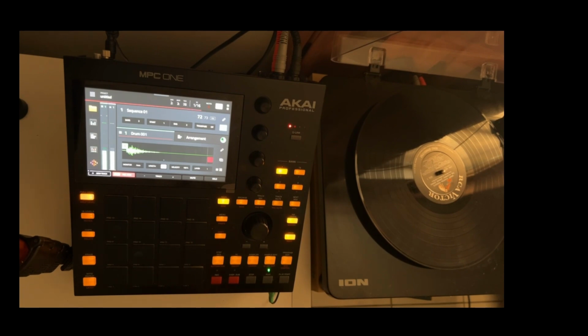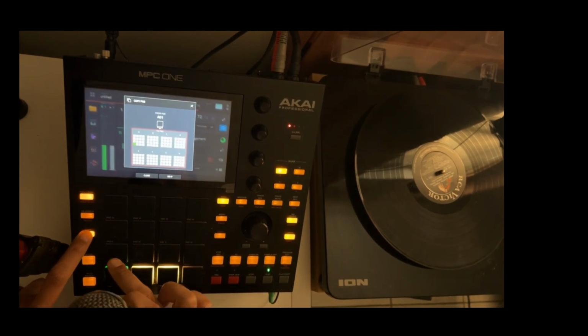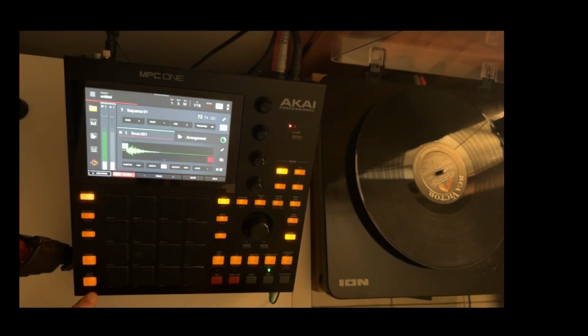Now, one thing I like to do is copy over some drums, add effects for ghost notes and things like that. So I'm going to take my kick drum and copy it over like this, hold copy. Hit the pad you want to copy, and then the pad you want to copy it to while that screen is up. And if you do that right, now I got a copy of the pad here on this new pad.